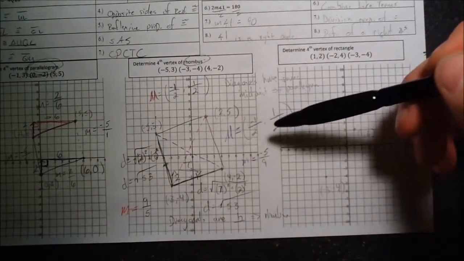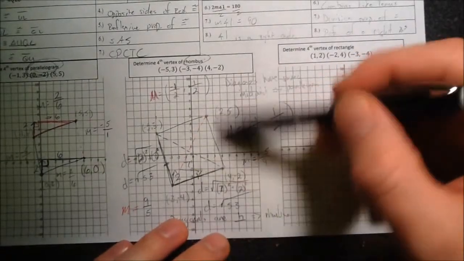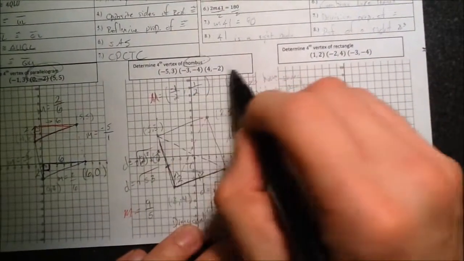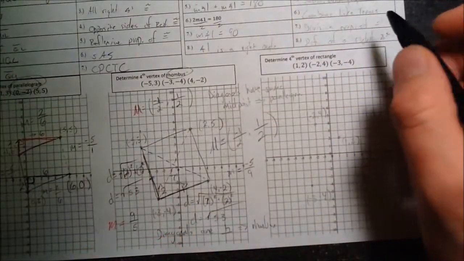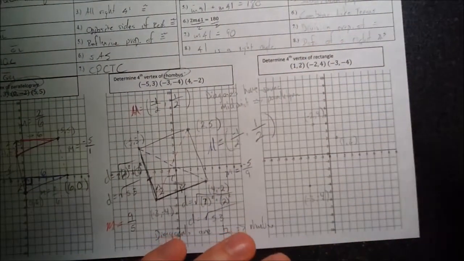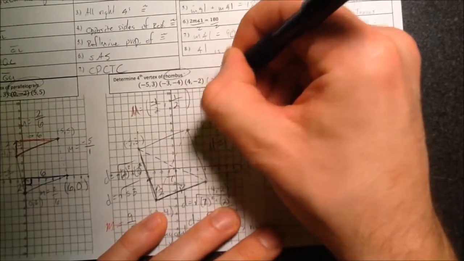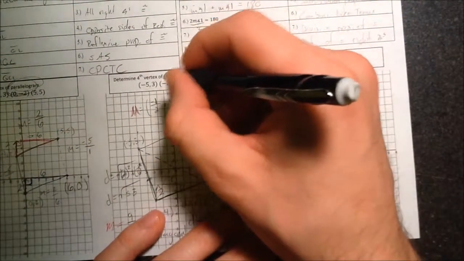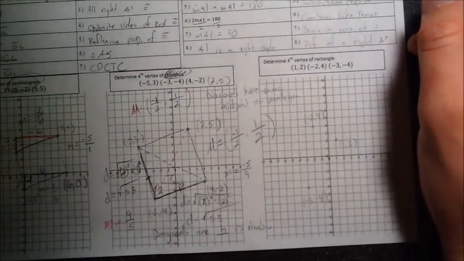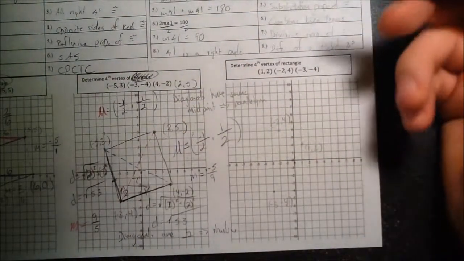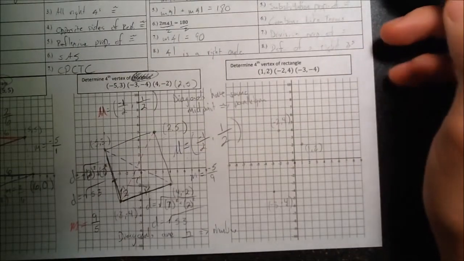Now, if this was a determine-the-best-shape question and you were given all 4 vertices, you didn't know that it was a rhombus, you would have to keep exploring this shape, because this shape happens to be a square as well.